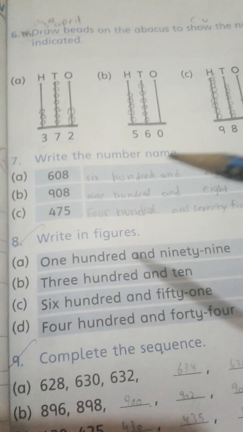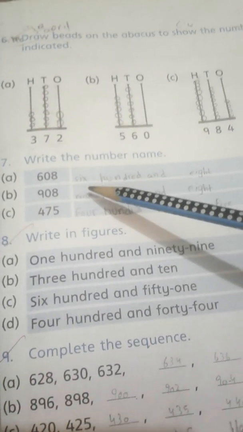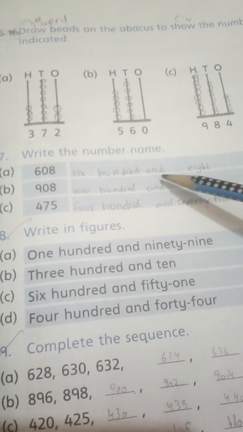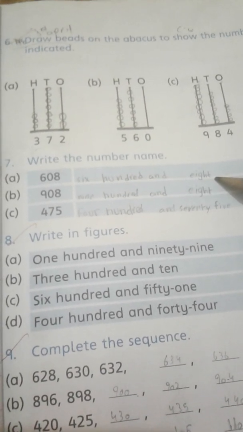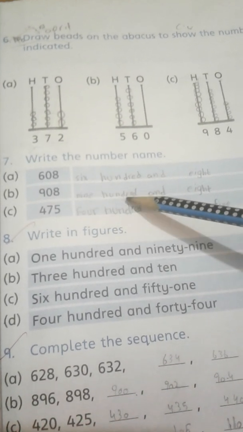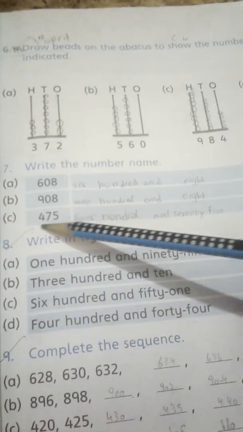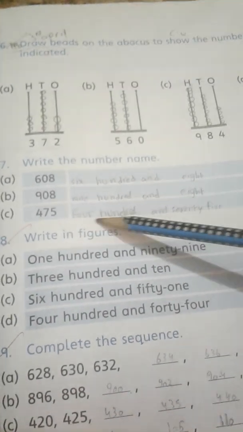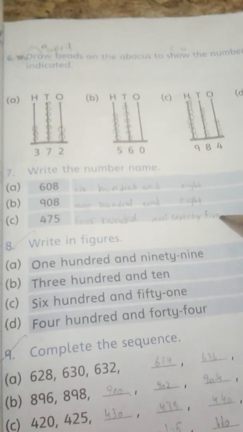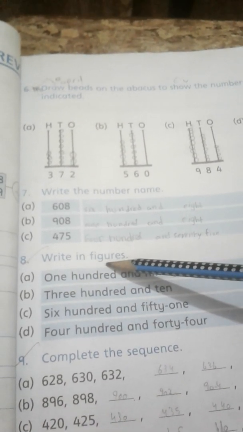Next come to the question number 7. Write the number name. 608. We will write here with spellings. 608. Right? Next 908. 475. Understand?